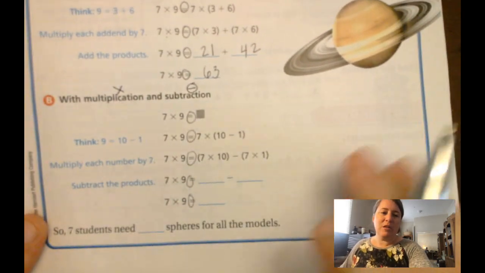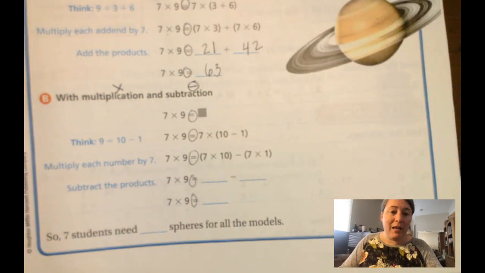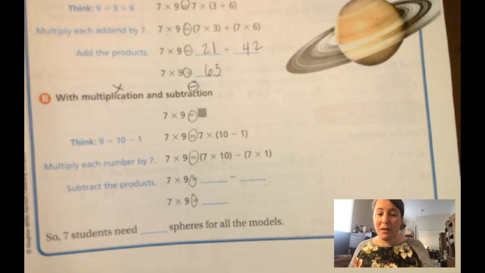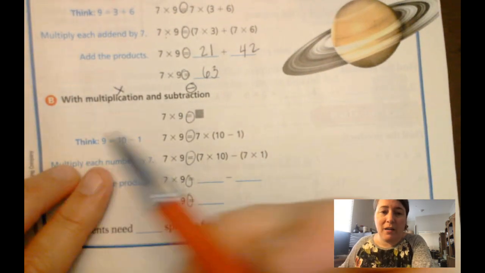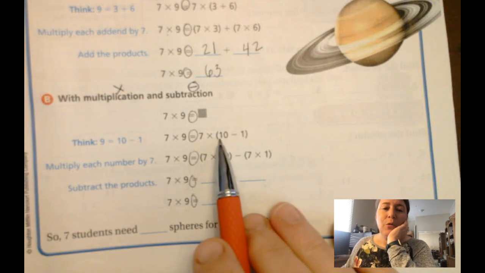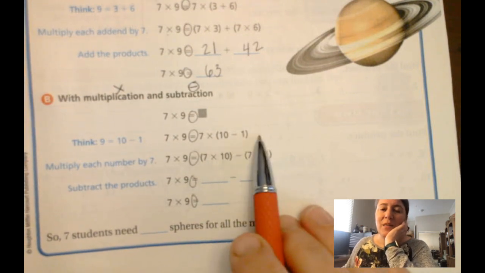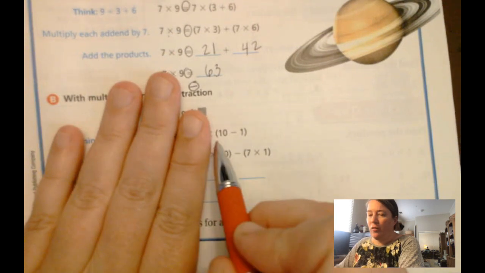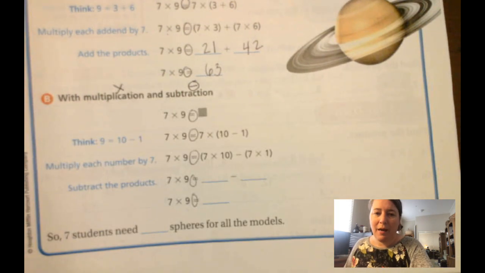So the first thing they want us to do is to think of 9 as really 10 minus 1, because 10 minus 1 is 9. I agree with that. 10 minus 1 is 9. So what they've done is they've shown you that 9 is the same thing as 10 minus 1. If you were to solve 10 minus 1, you would get 9.